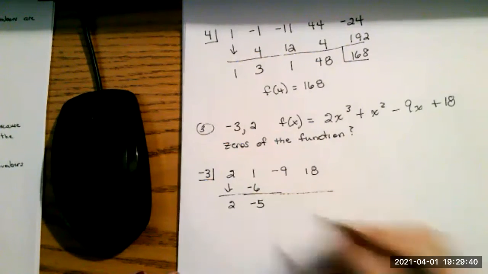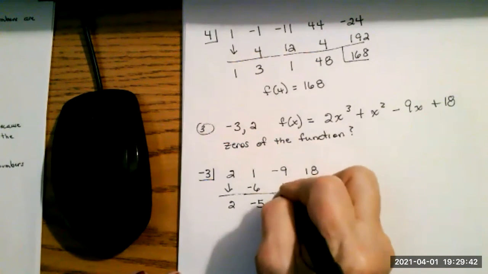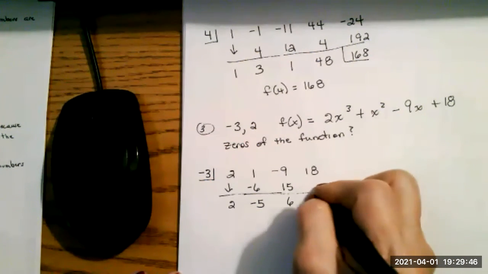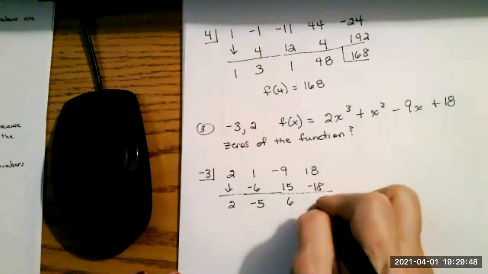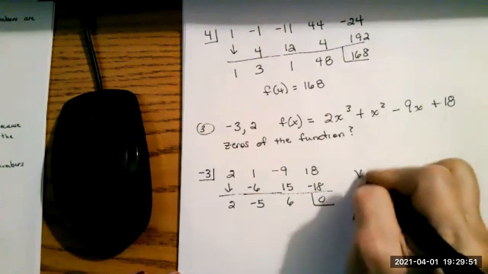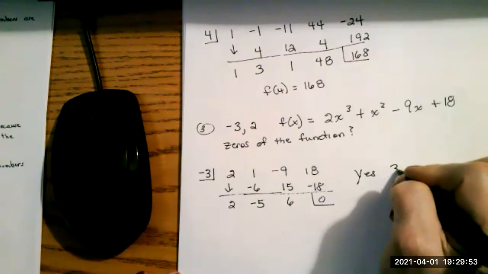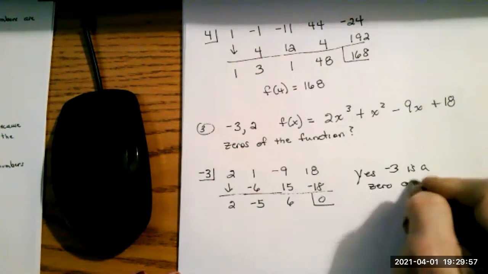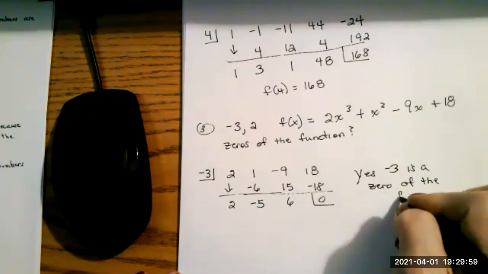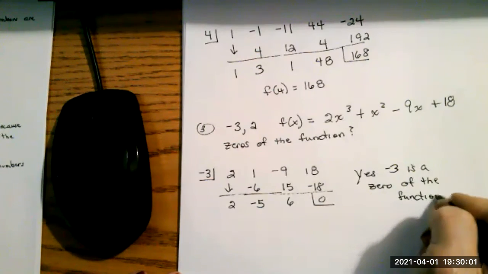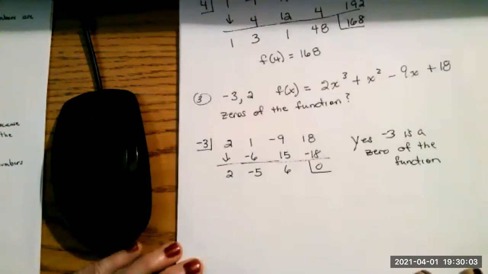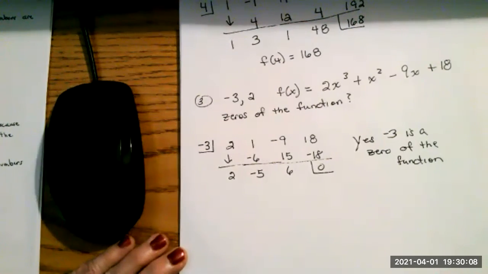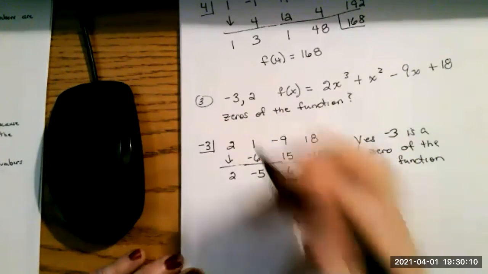That would be -5. 15. 6. 18, that's negative, and then you do get 0. So you say yes, -3 is a 0 of the function. And we're only doing the x value right there, we only did the -3.